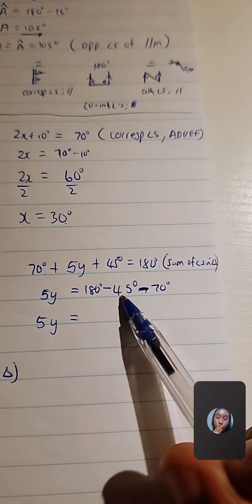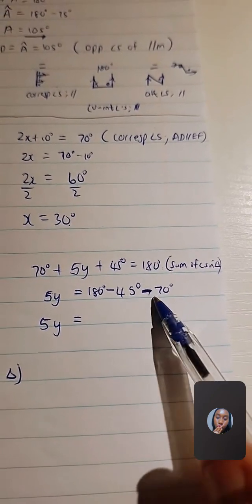Okay, so 180 minus 45 minus 70, that gives us 65.